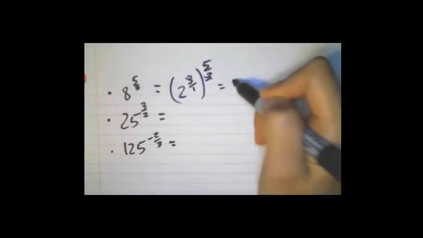Okay, so 8 is the cube root of 2, so I'm going to write it like this. But you have this to the 5/3. When you take a power to a power, you multiply the exponents. So here, 3 over 1 times 5 over 3. The 3's cancel, and you're left with 2 to the 5th.